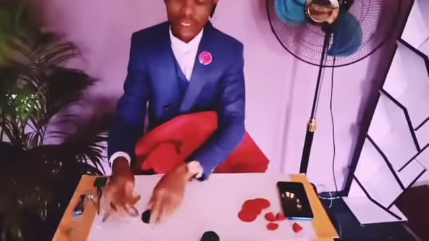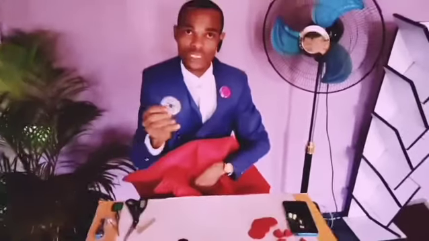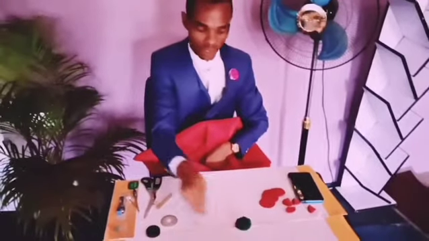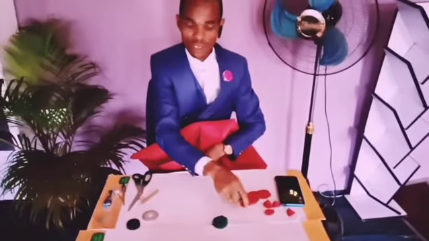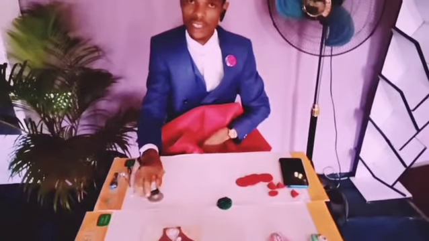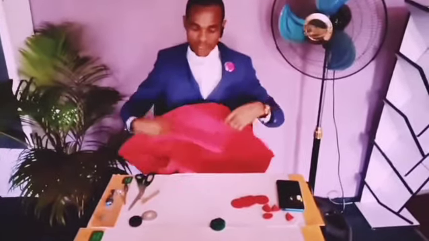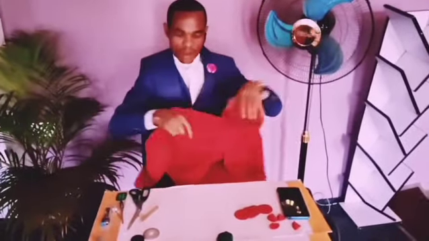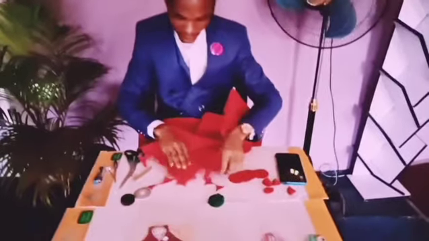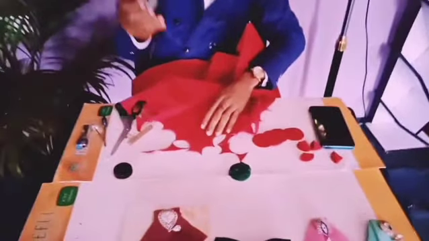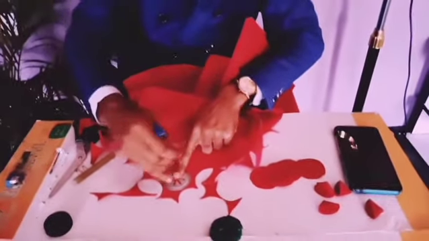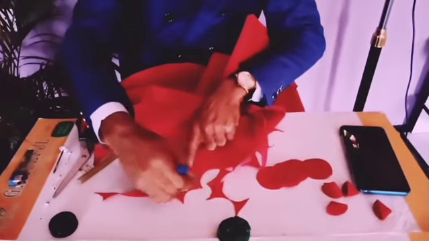So I use my measurement tool. There are two. This one is 4 centimeters, and this one is 3 centimeters. To produce one rose, you need 5 of the big circle and 1 small circle. But watch carefully. So I turn the material, then I pick up my measurement tool, the big one, and I use my compass to draw a circle.